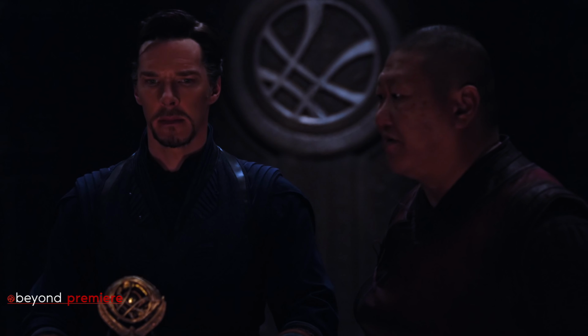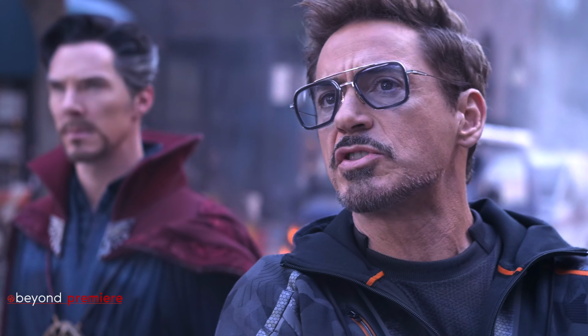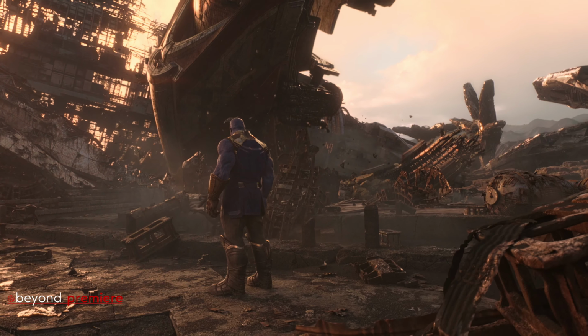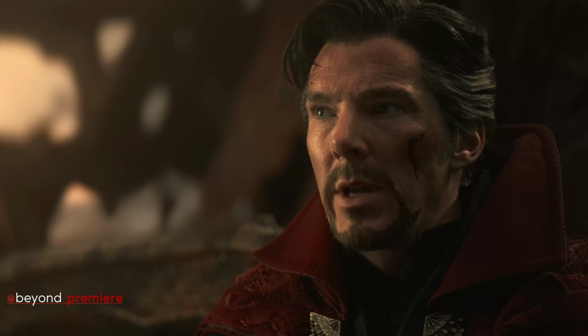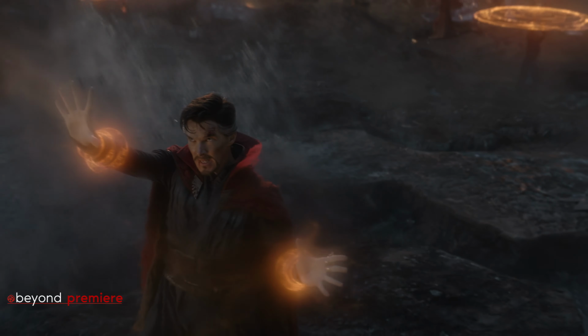He becomes the protector of the Time Stone, one of the Infinity Stones, and he's a key player in the fight against Thanos in Infinity War. He even gets to face off against the Mad Titan on Titan, which is a pretty wild scene. And in Endgame, he helps control the water.